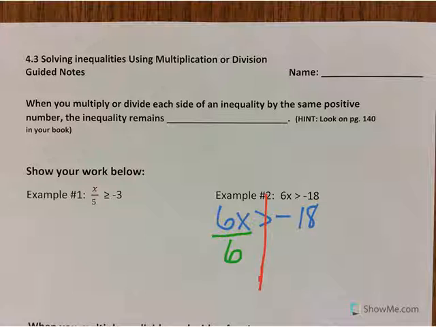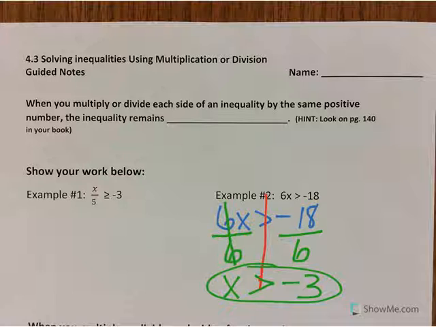And if I divide the left side by 6, I have to divide the right side by 6. The 6's will cancel each other out here. 6 divided by 6 is 1, and 1 times the x will give us x. Bring down our greater than sign. Do the math on the right side. Negative 18 divided by 6 would be negative 3. So the solution to that inequality would be x has to be greater than negative 3.